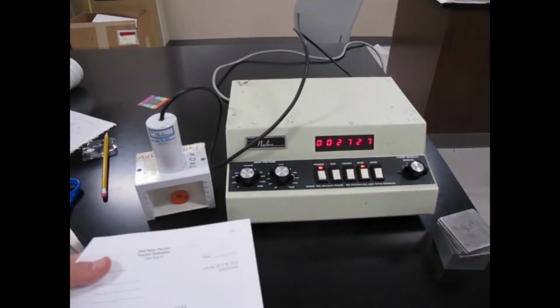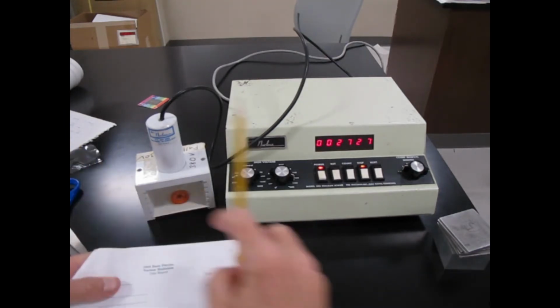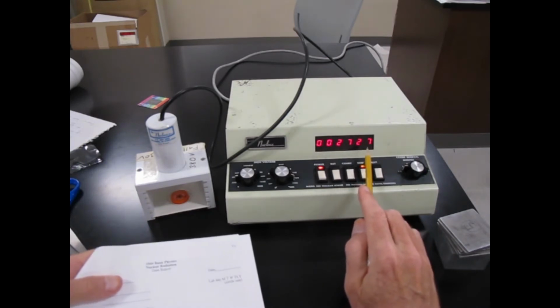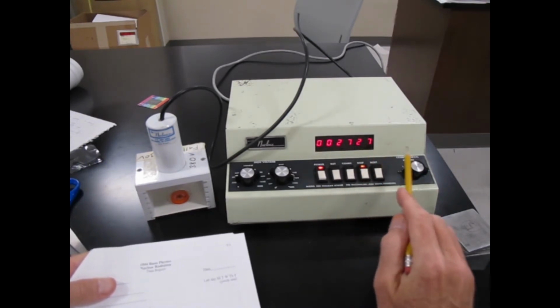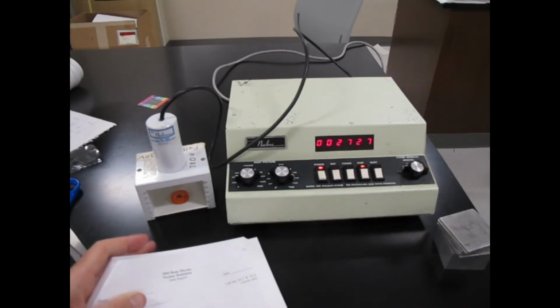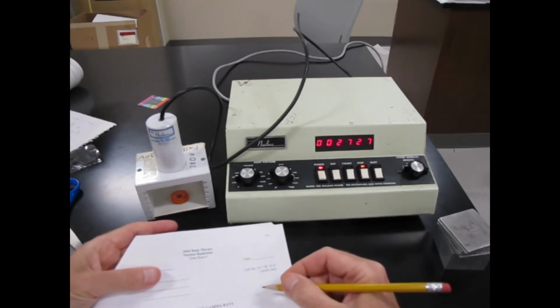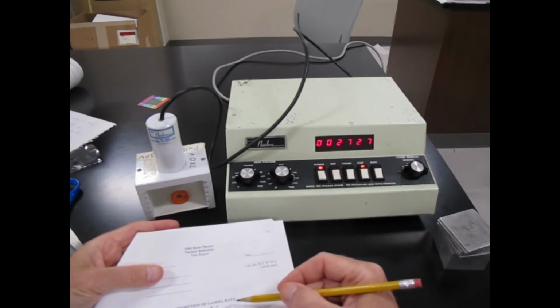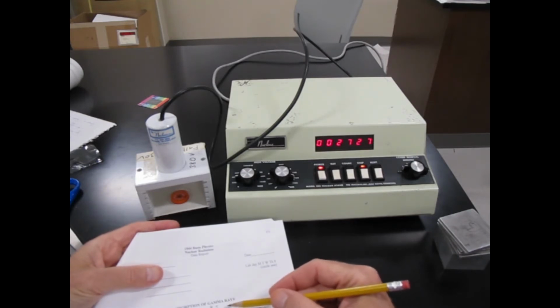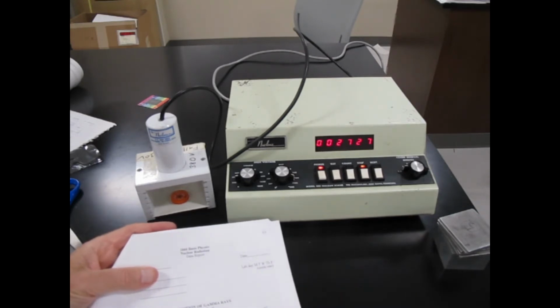Okay, a couple things I want to note. First of all, a few minutes ago we had a count of 44 background counts in 5 minutes. If I convert that to counts per minute, 44 in 5 minutes is 8.8 per minute, right? That's my count rate just for the background.